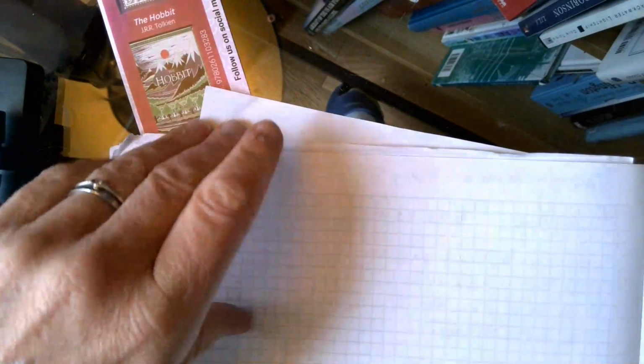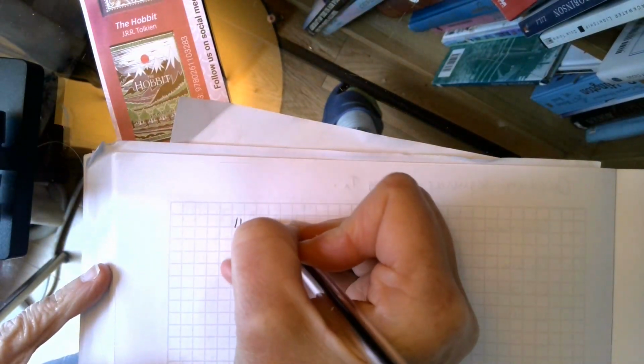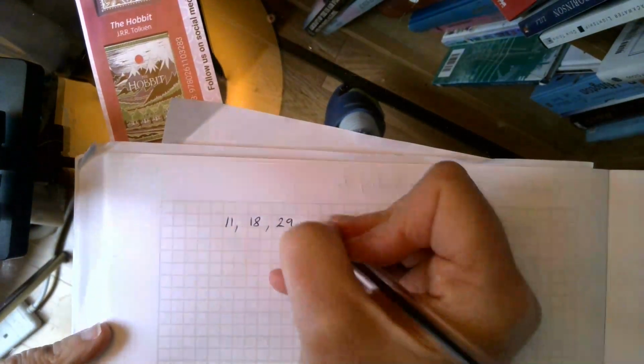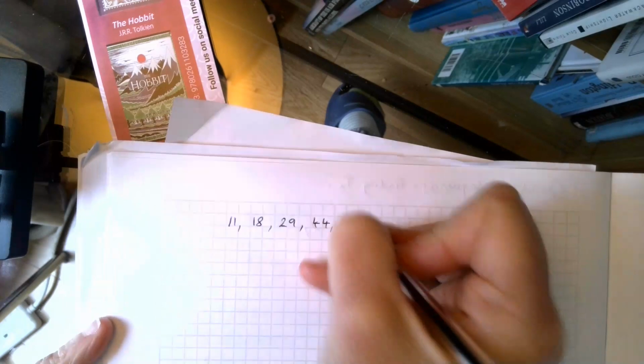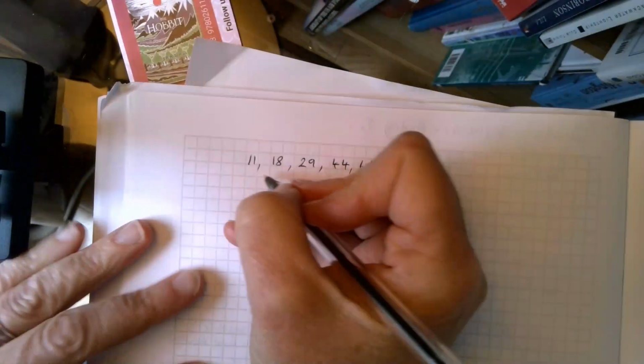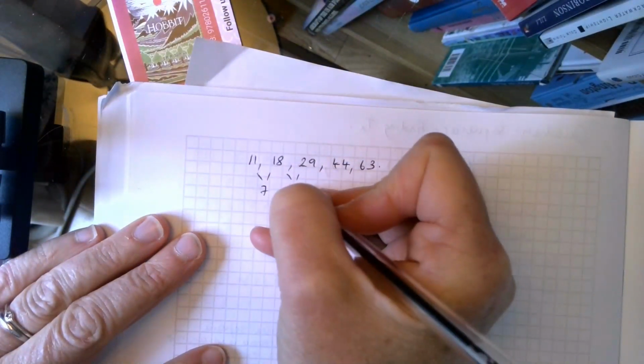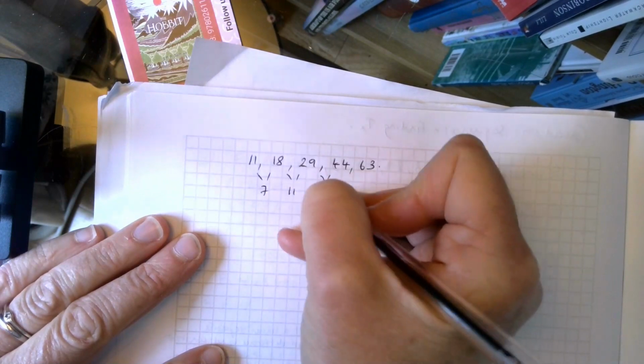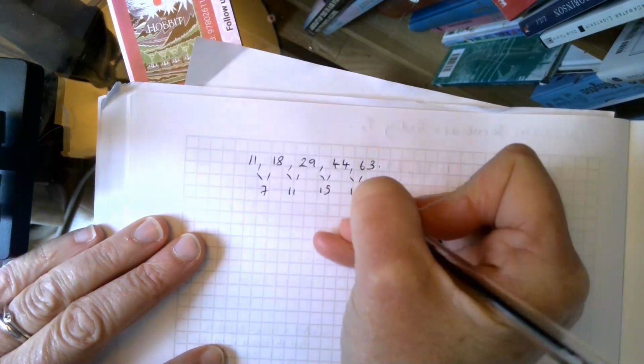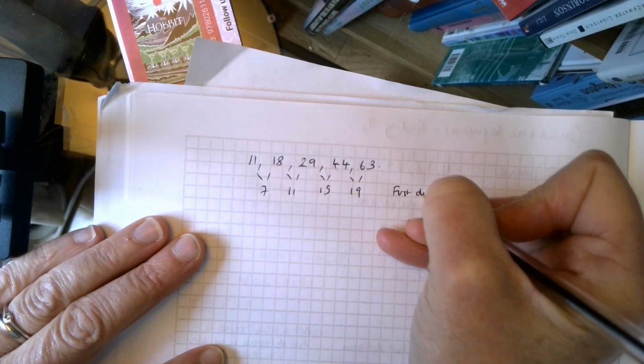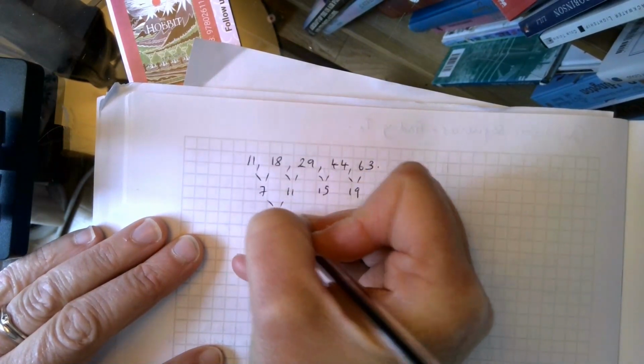So remember, my sequence is 11, 18, 29, 44, and 63. My first differences are 7, 11, 15, and 19 (remember I got this wrong last time). That's my first difference, and then there is a difference of 4 for my second difference.